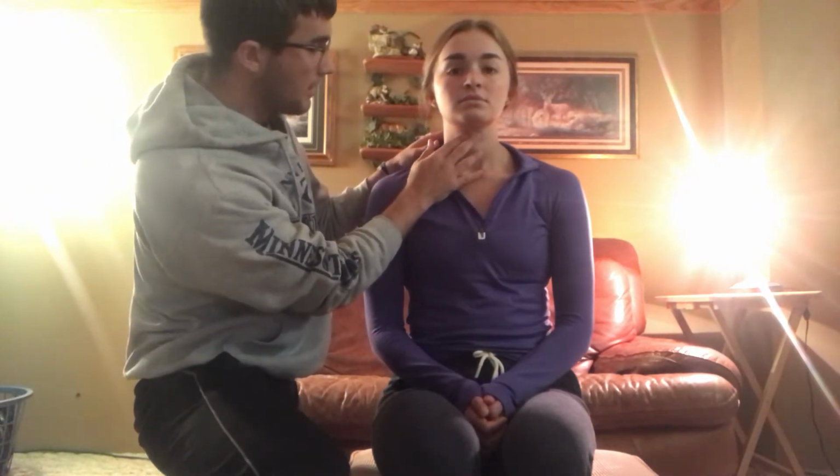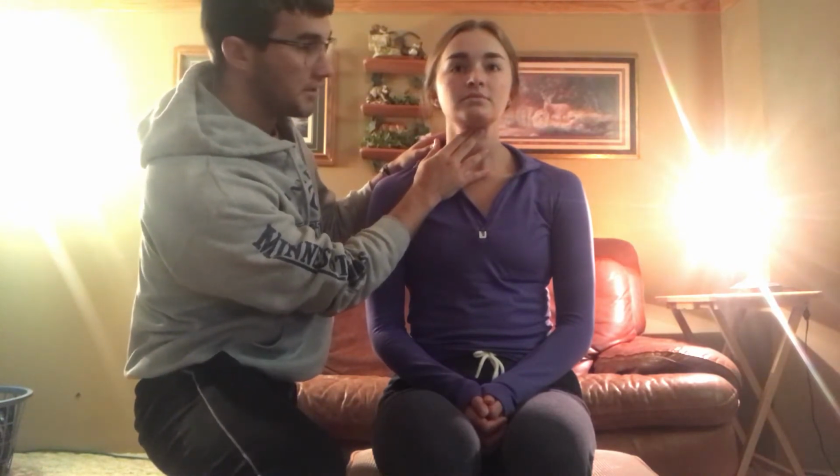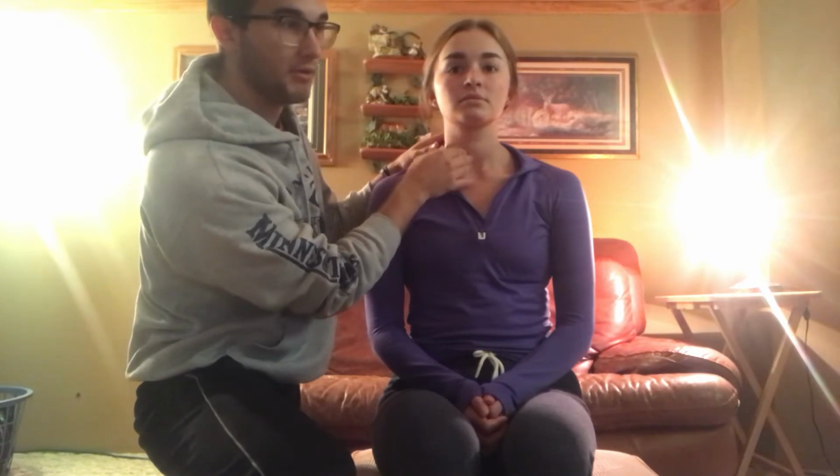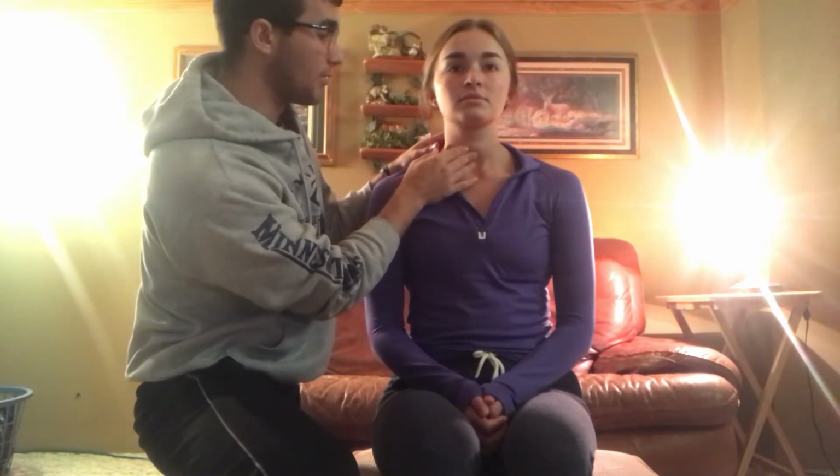You can locate this by asking the patient to do a swallowing motion, and you'll feel this bone move up and down as they perform that motion. The next palpation, moving directly down or inferior to that, is the thyroid cartilage. And again, during the swallowing motion, you will feel this move up and down.